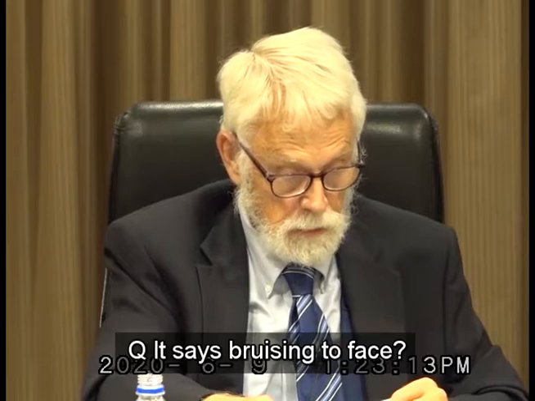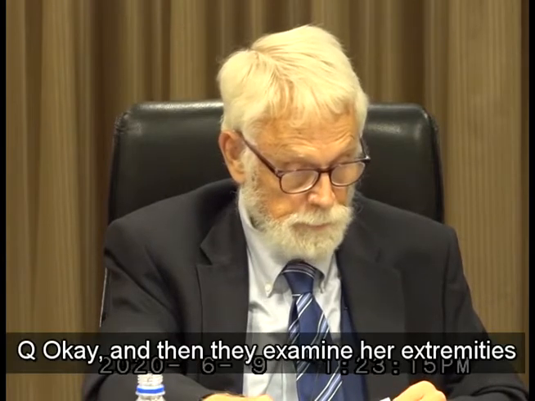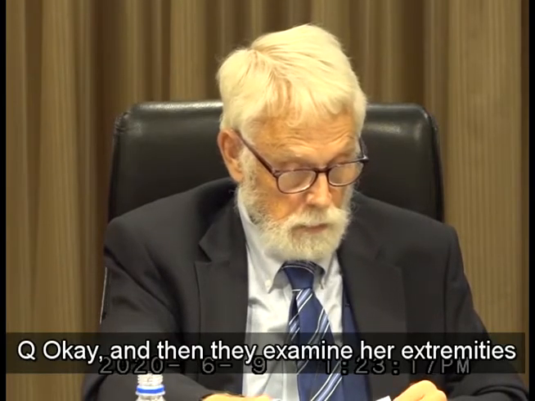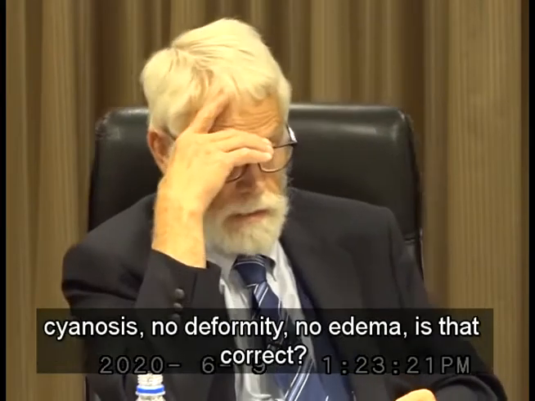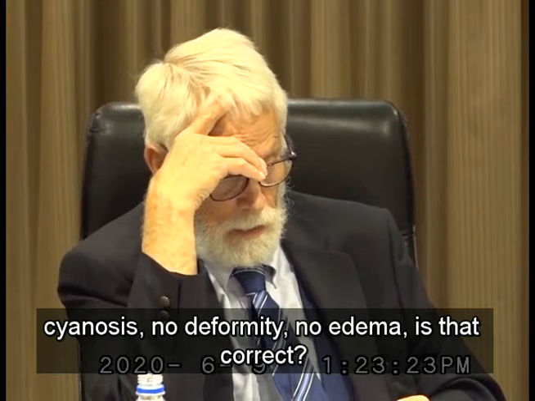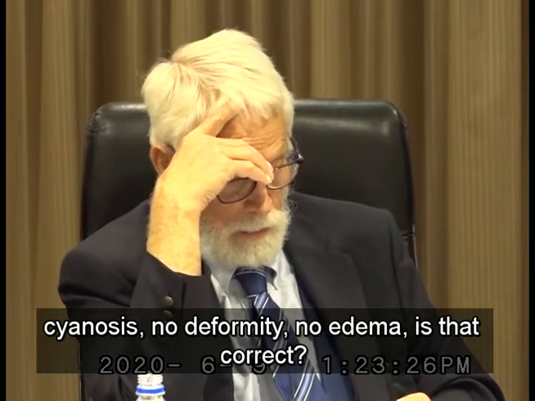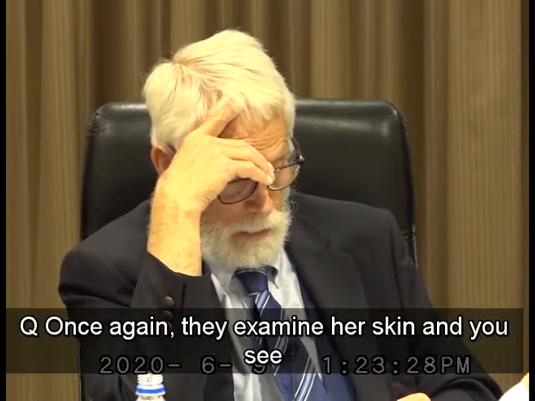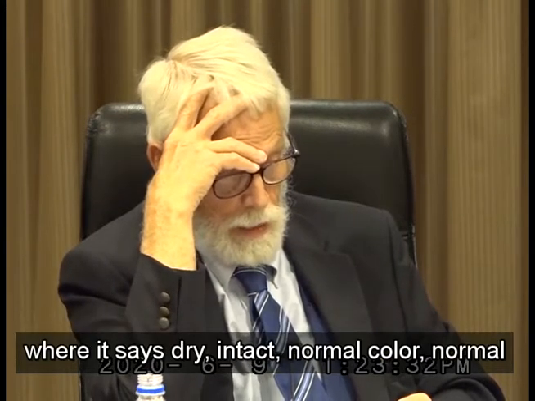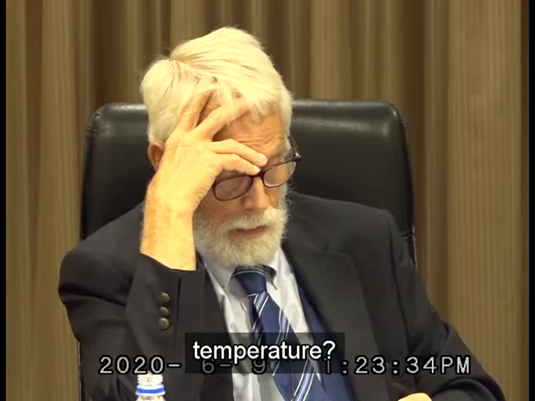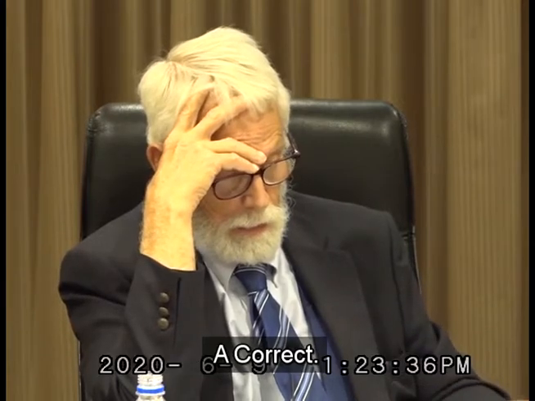Yes, it says bruising to face. Correct. Okay. Then they examine her extremities, and it says dry, normal temperature, no clubbing, no cyanosis, no deformity, no edema. Is that correct? Correct. And then once again, they examine her skin, and you see where it says dry, intact, normal color, normal temperature. Correct. Okay.